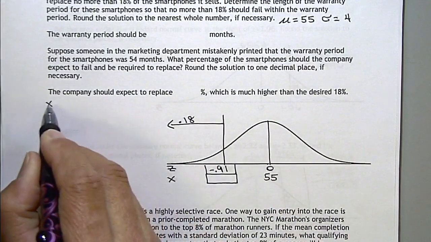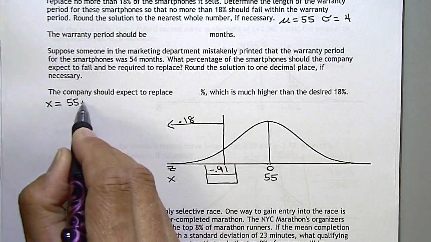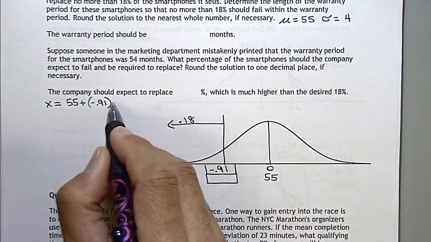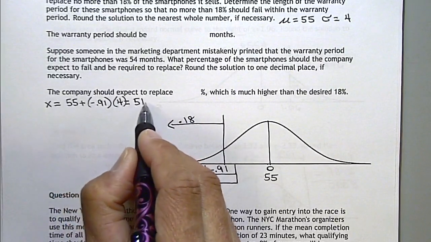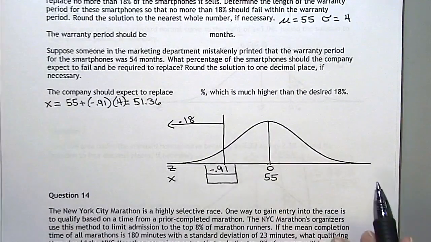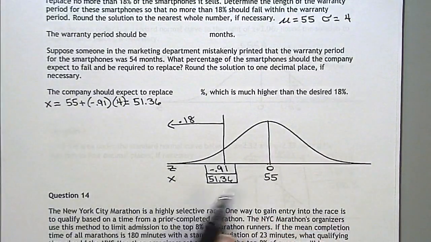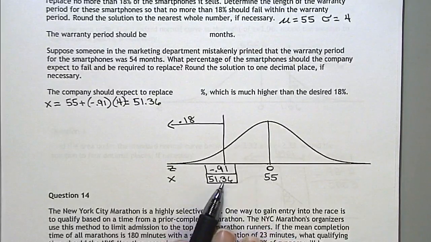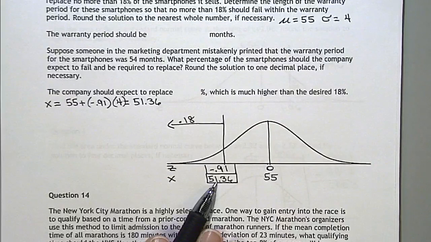I'm going to say I got an x value of the mean, which was 55, plus the z-score of negative 0.91 times the standard deviation of 4, which is going to come out to be 51.36. Okay. So far I'm pretty good because look, my data value is less than my mean. Things that trip you up, things you can check: data value is less than mean. I know that I want less than that, that particular area, right? So I'm good with this being 51.36 months.